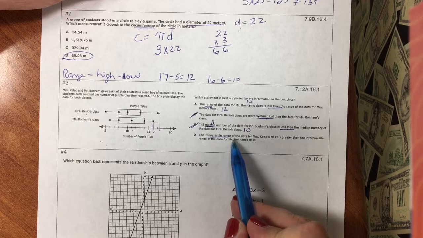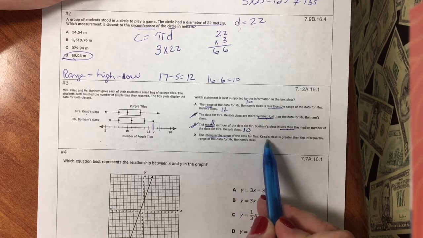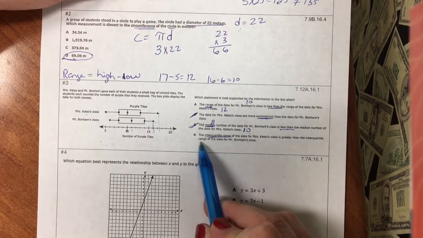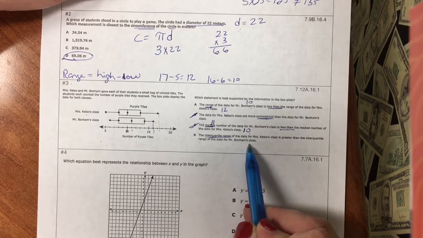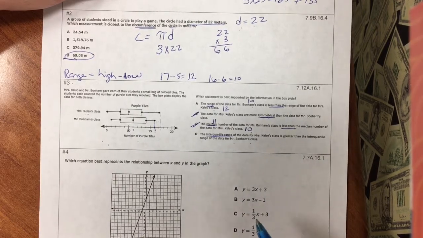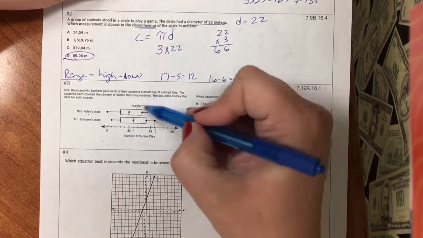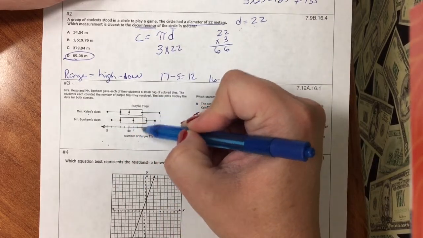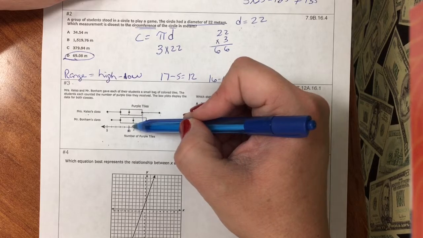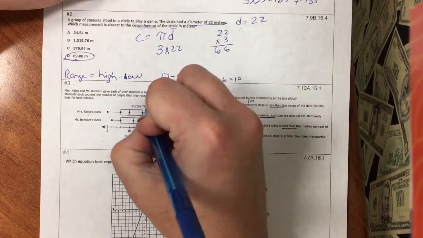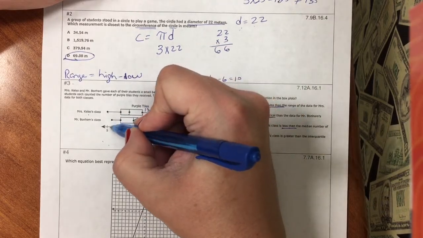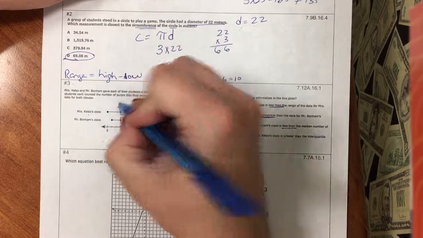The interquartile range of the data of her class is greater than the interquartile range of his class. The interquartile range is the range of the box, all right, just the box. So the box is about 11, 12, 13, and 6, 7, 8.